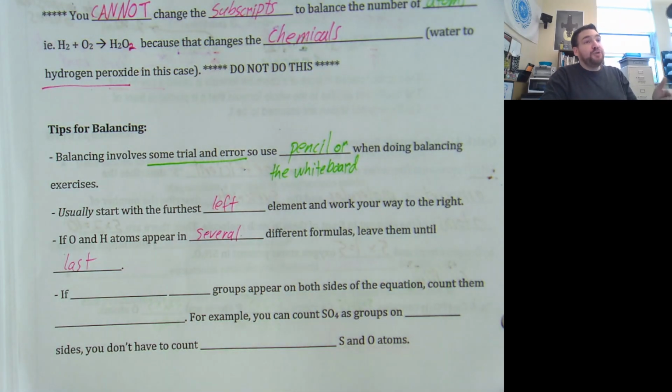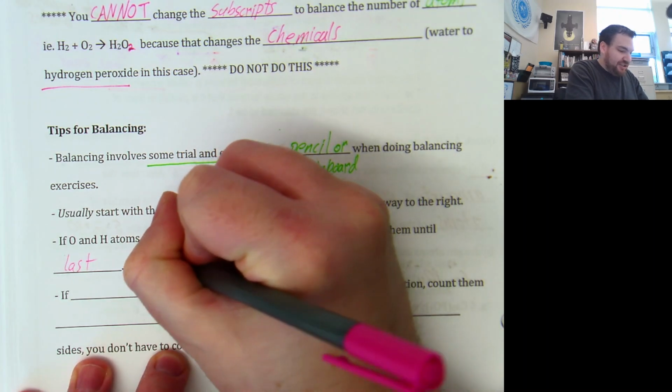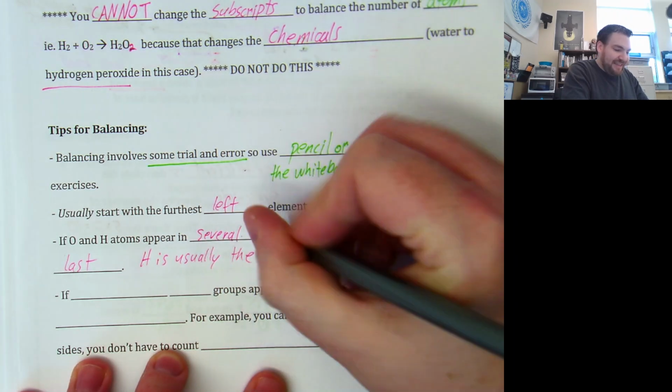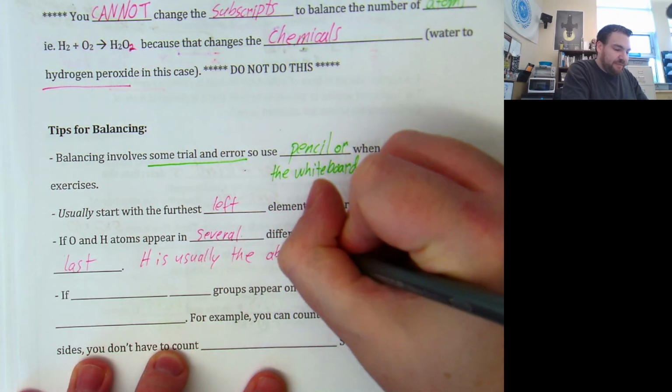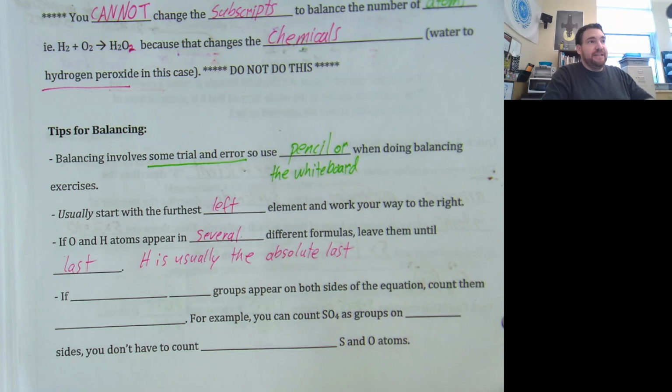And then of those two, hydrogen is usually the absolute last one. Leave oxygen and hydrogen, change everything you can change, and then at the very end, go back and see if you can address the oxygens and the hydrogens. Oxygens first, hydrogen's absolute last.